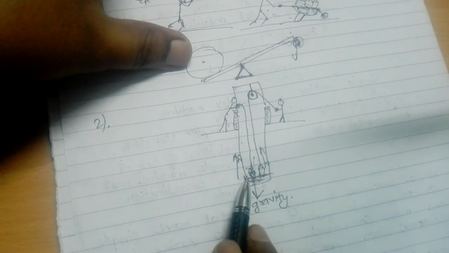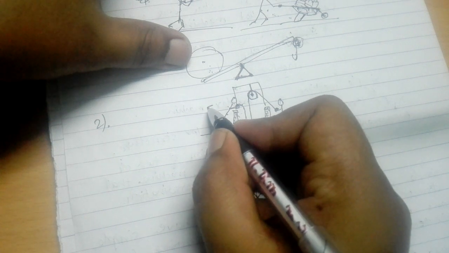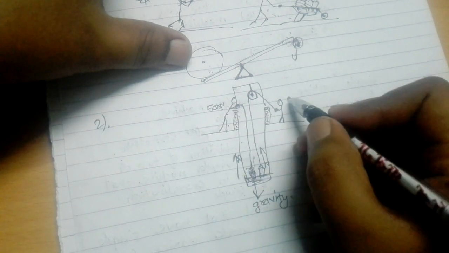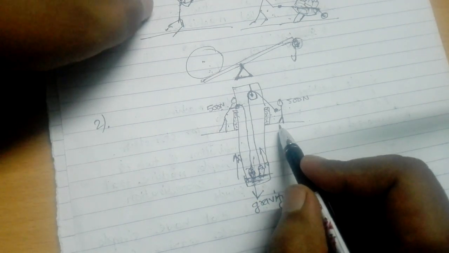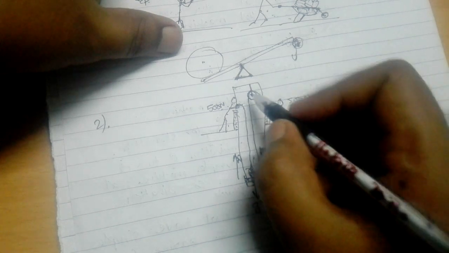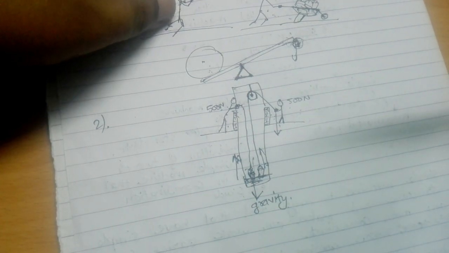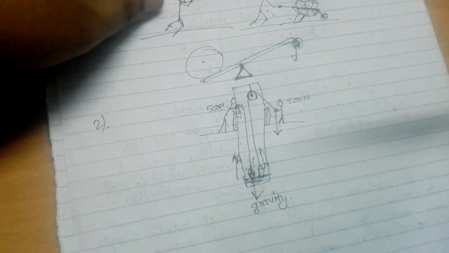While directly pulling the bucket up, suppose you need to apply 500 newton of force, then in this case also you need to apply the same amount of force, but still it makes our work easier. How? By changing direction. By using a pulley you can apply force in a downward direction, not in an upward direction.